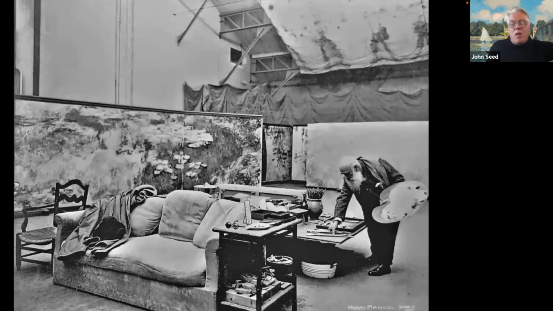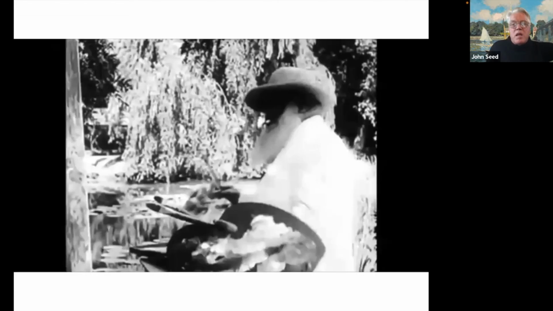He had a very, very large studio built, where after World War I, he worked on this fantastic cycle of broad mural-sized paintings of water lilies that are now at l'Orangerie in Paris. And I have a rare 1914 film of Monet painting. And of course, it's grainy and black and white, but we'll watch a little bit and you'll get a feeling for him at work at his home.